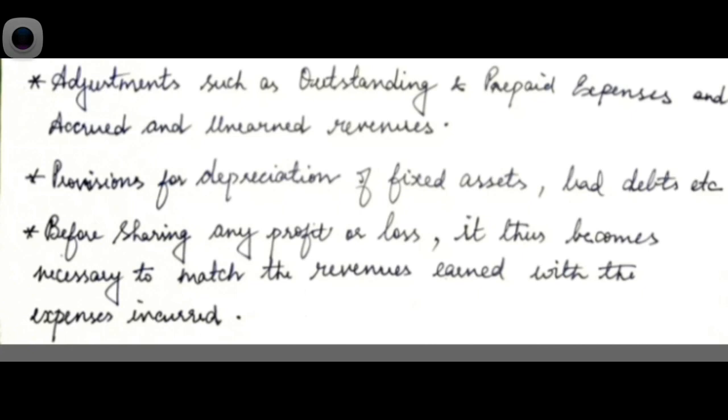So here it becomes very important that the revenues earned during an accounting period are considered and matched with the expenses incurred in the same accounting period. In all these aspects, the matching concept will be helpful.